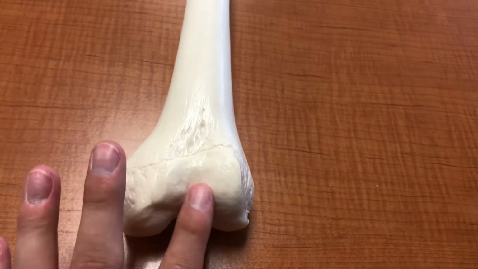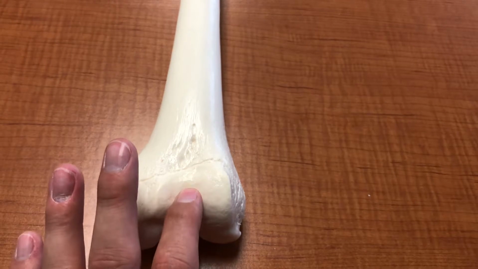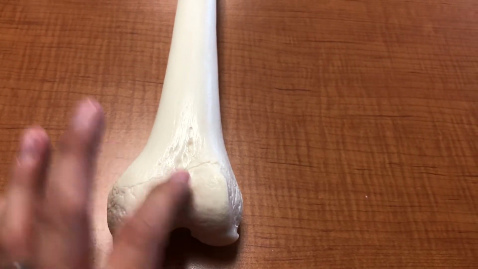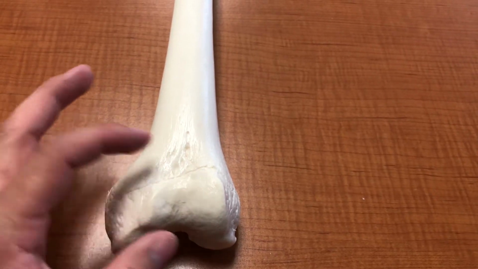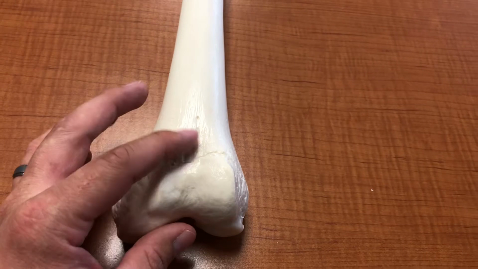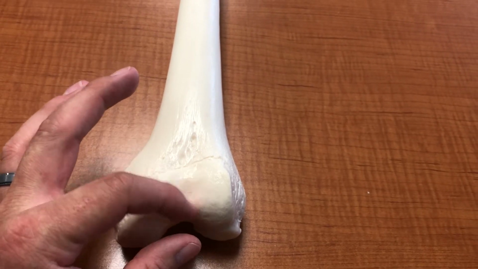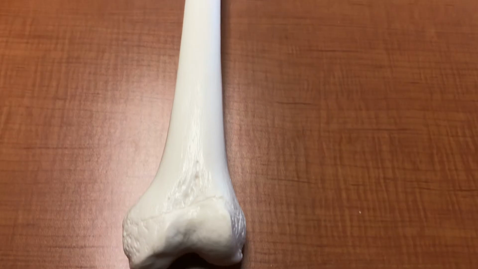I already discussed this little surface here, but once again, that is the trochlea or patellar surface, which is where the patella would sit and form the patellofemoral joint, which is not your knee joint, but just the point of contact between the femur and the patella. Okay, so that is the structures of the femur.